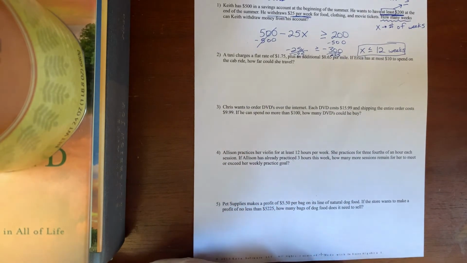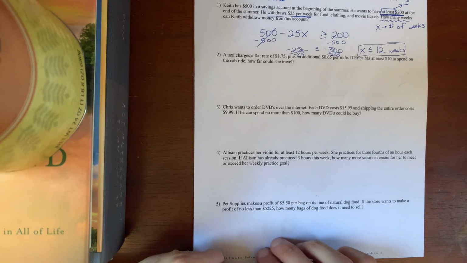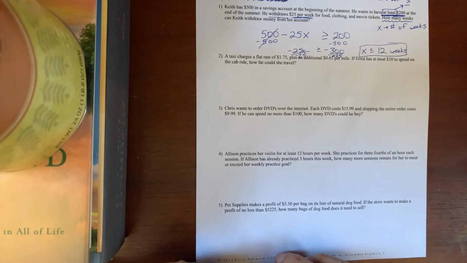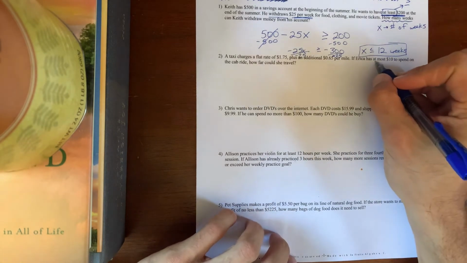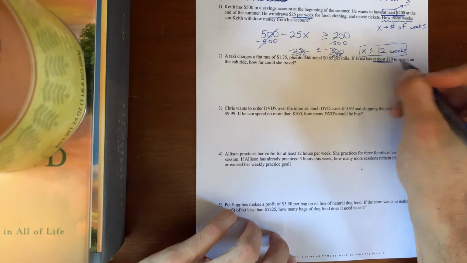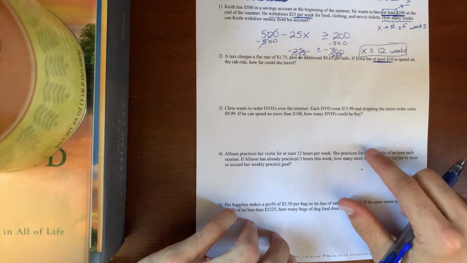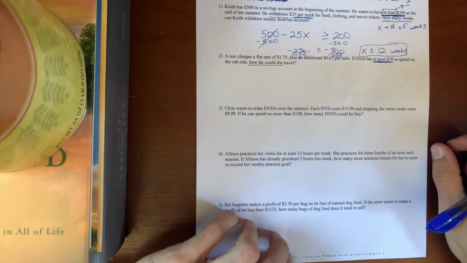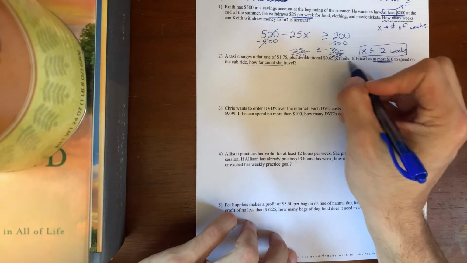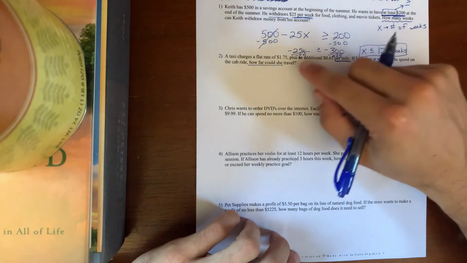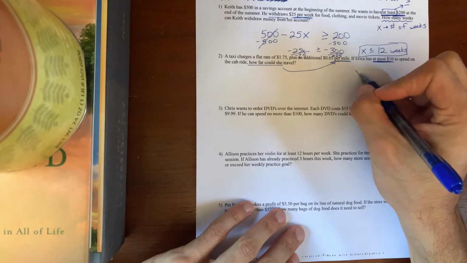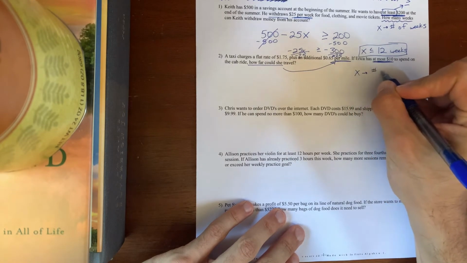Number two, a taxi charges a flat rate of $1.75 plus an additional 65 cents per mile. If Erica has at most $10 to spend on a cab ride, how far can she travel? Okay, so again, those words at most, kind of the opposite of the at least up here. And then what is it asking? It's asking how far can she travel, and that's going to be in terms of miles, because that's what it says up there. That's my distance unit, miles. So that's my unknown amount, the number of miles she can travel.